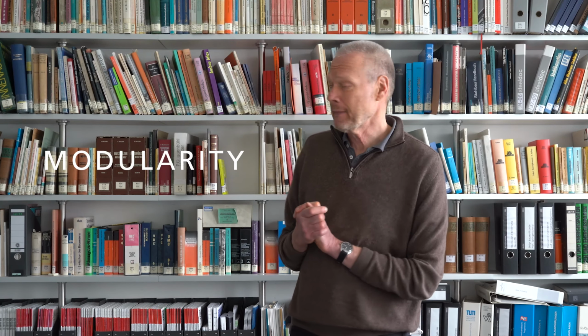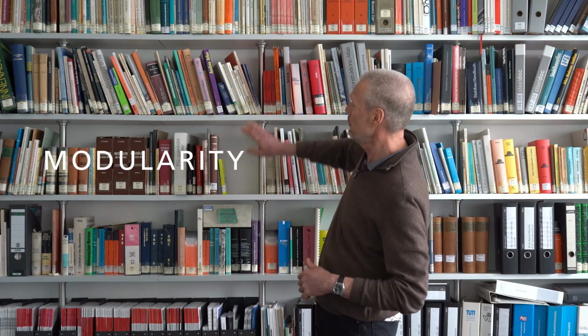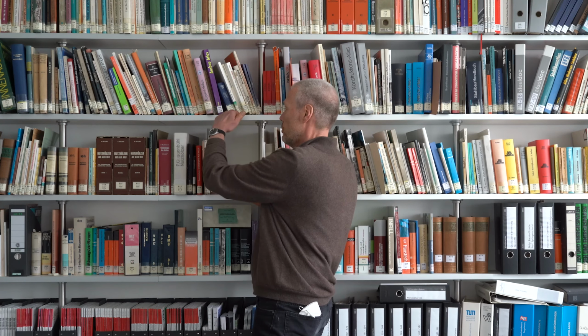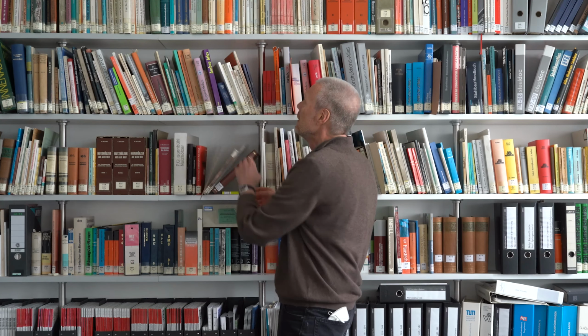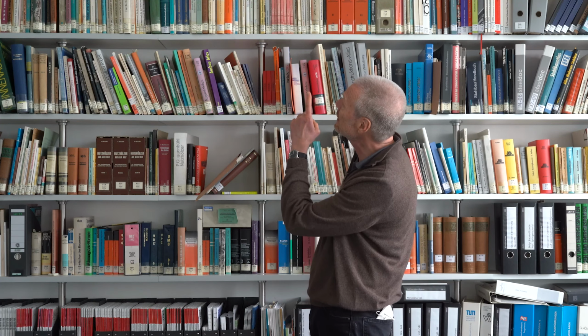Hey, today's subject is modularity. And what is modularity good for? It's a way to build a bookshelf like the one behind me, which has a certain height, and will fit about 99% of the books in it. Some stick out, and we accept that they are put in a different direction.